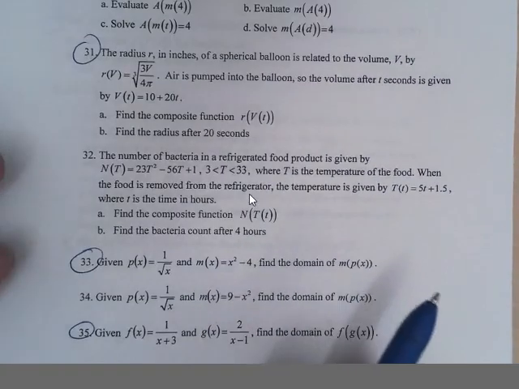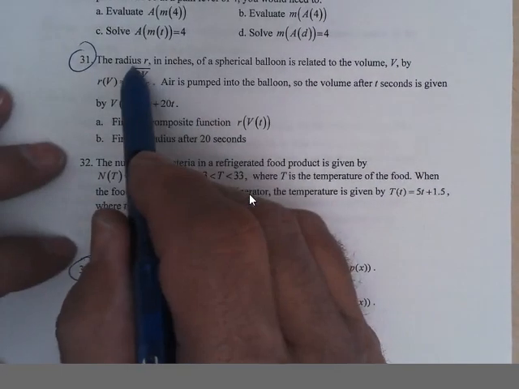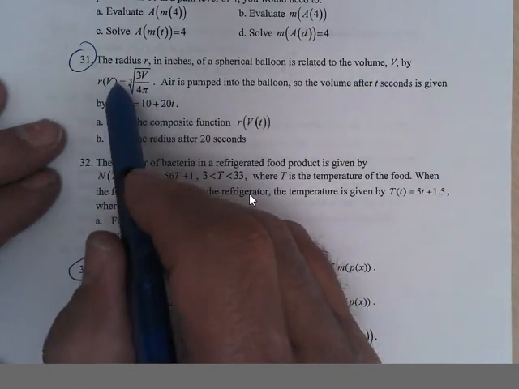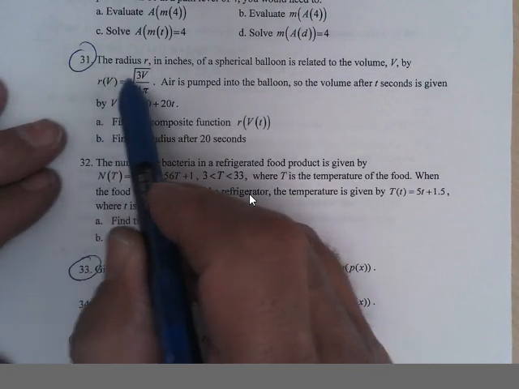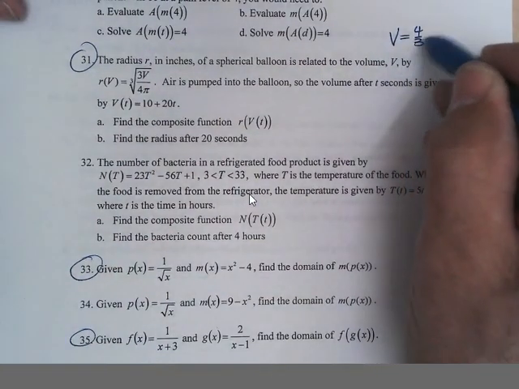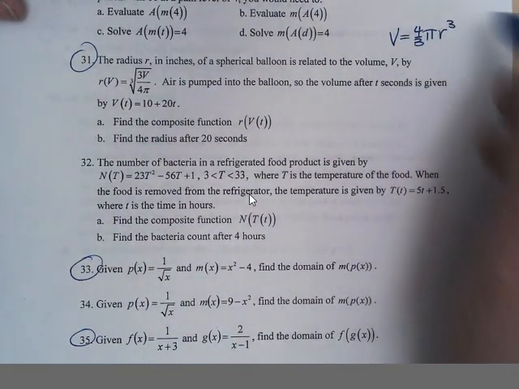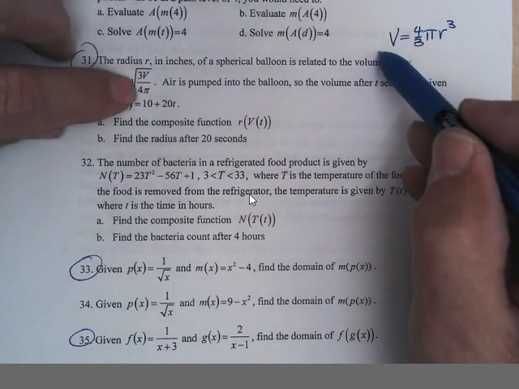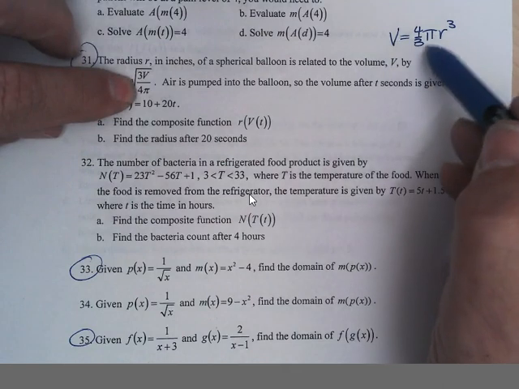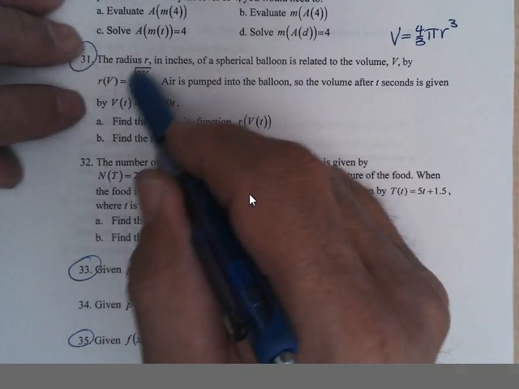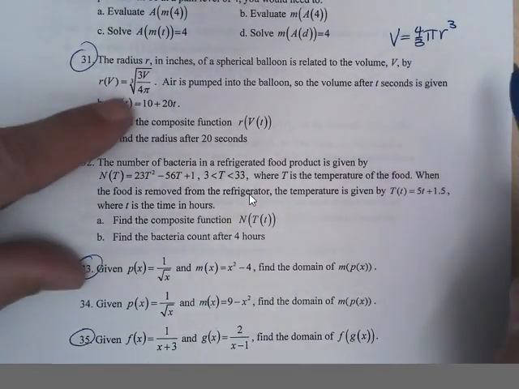So there is what you would have to evaluate. 31. The radius in inches of a spherical balloon is related to volume by this. Take the volume formula for a sphere, the volume is 4/3 pi r cubed. And so if you solve for r, you multiply by 3, divide by 4 times the volume, and then divide by pi, and so that's this, and then you take the cube root. So that's what they've done here, is they've solved for r in this equation.